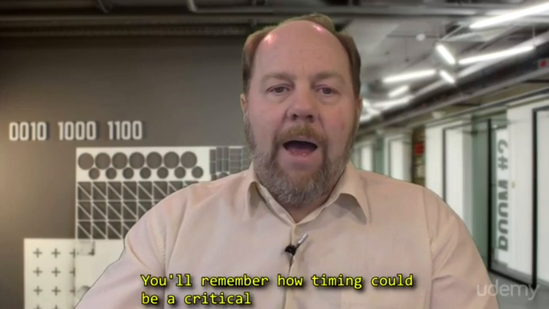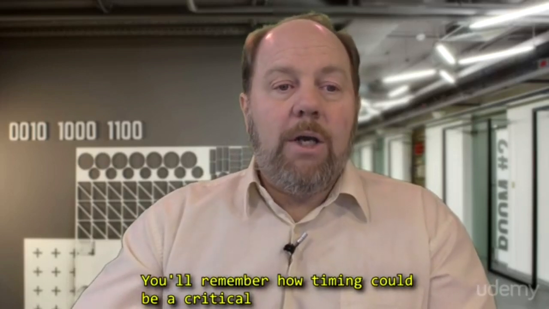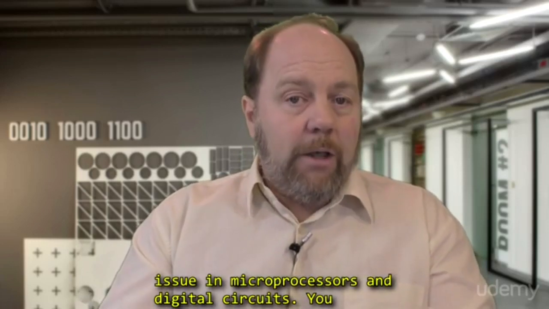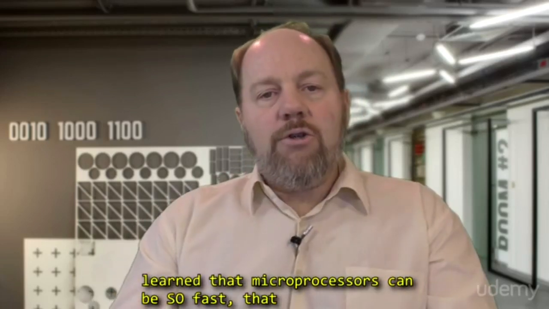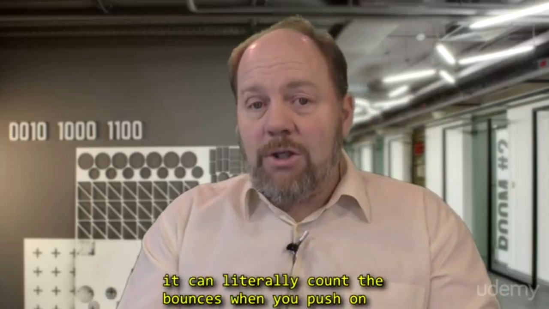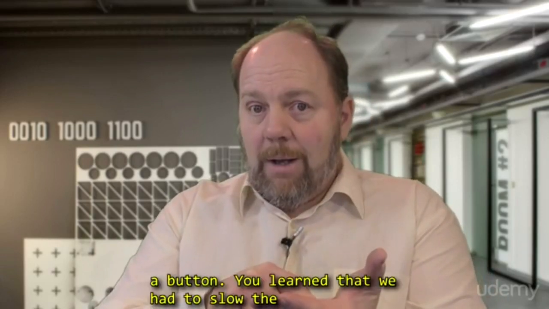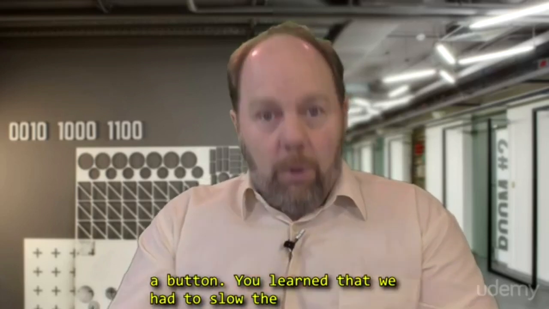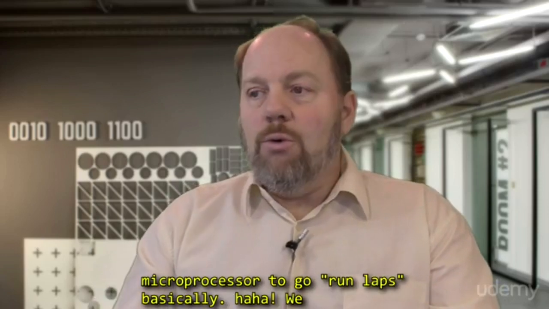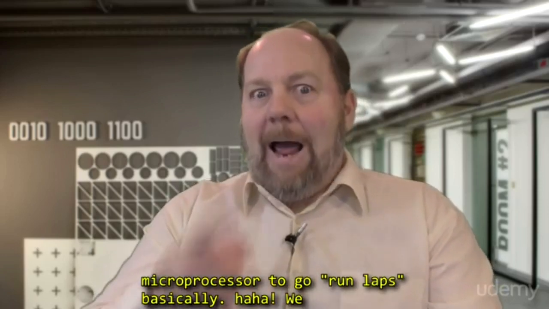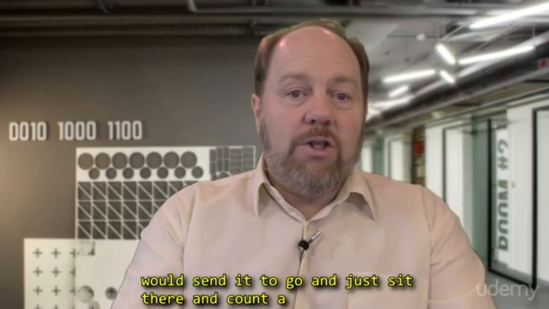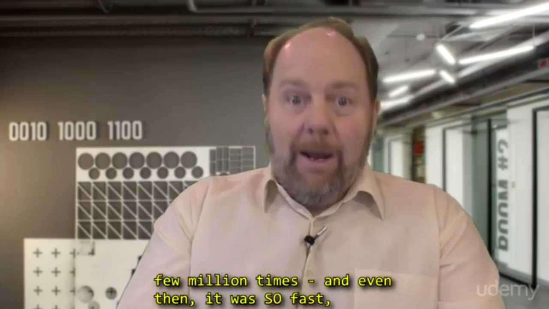Now, you'll remember how timing could be a critical issue in microprocessors and digital circuits. You learned that microprocessors can be so fast that they can literally count the bounces when you push a button. You learned that we had to slow the microprocessor down, and we did that by sending it to go run laps, basically. We would send it to go and just sit there and count a few million times.